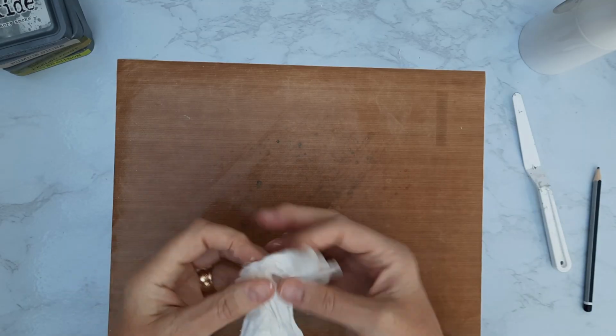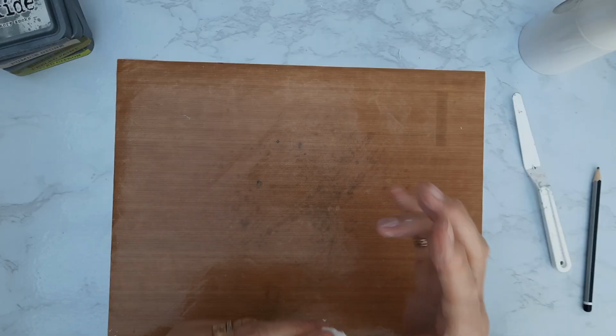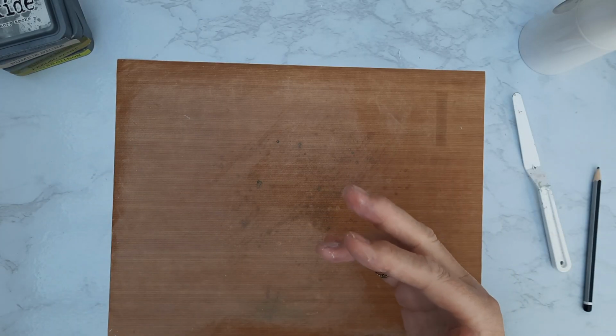Do you know, I don't know about you guys, it's like I managed to stay clean, and then most of the mess comes out of this that you've cleaned up with. The actual texture paste is in the white that I'm trying to clean myself with. So let's put that in there.